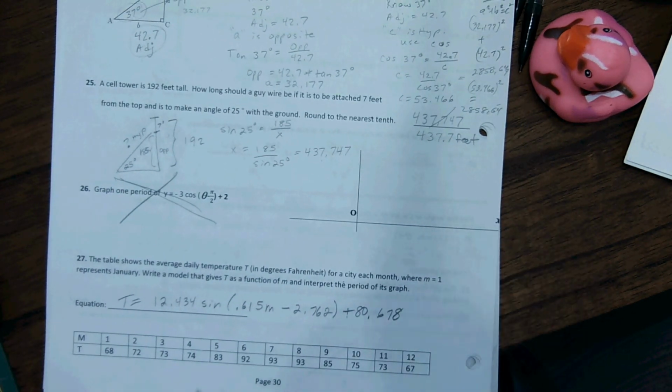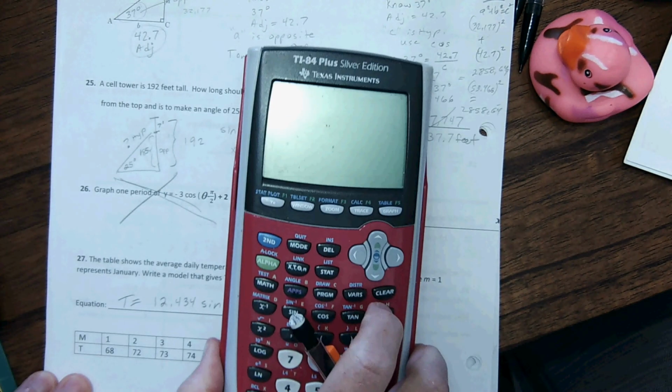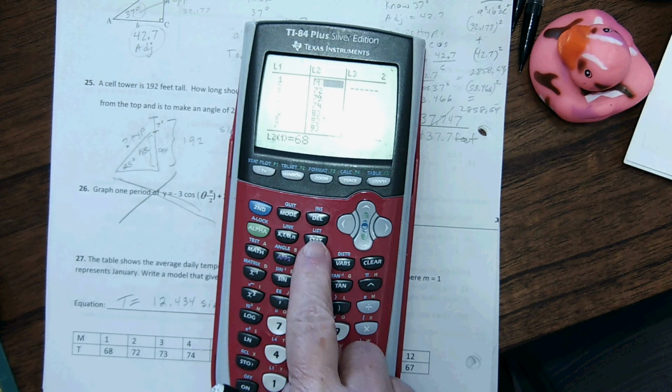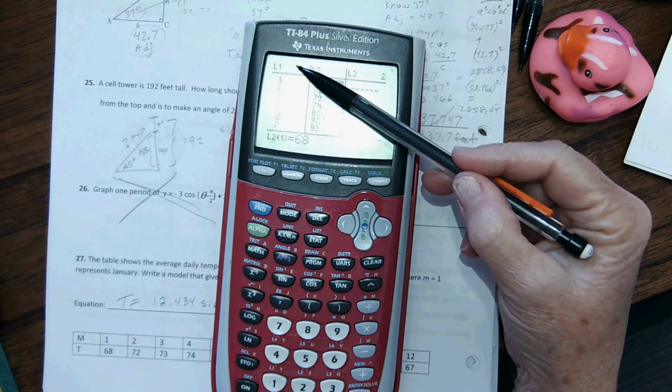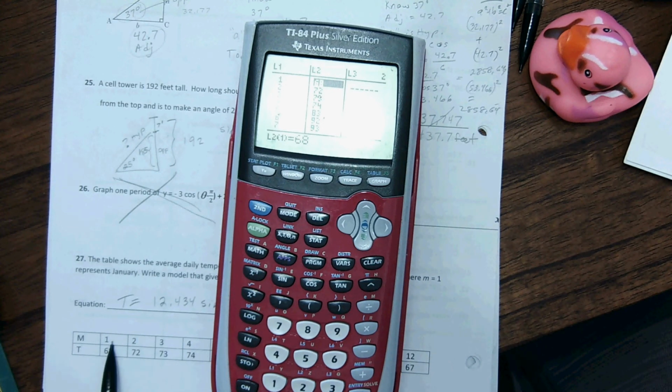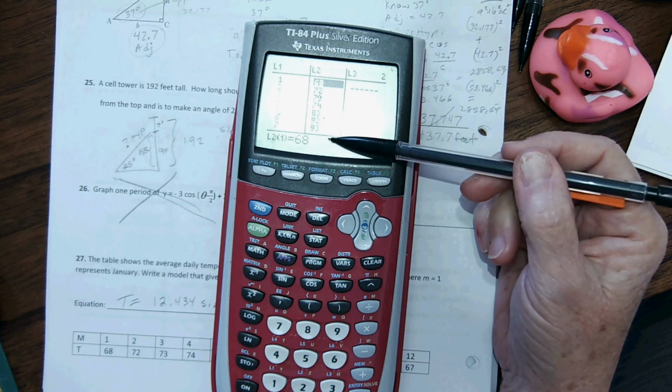Now let's take a look at problem number 27. I first enter this data into my calculator. Stat, edit. List 1, I am putting the months or the values 1 through 12. In list 2, I have my temperatures, 68 to whatever, so I have them all entered in there.